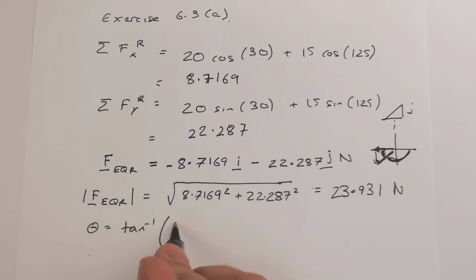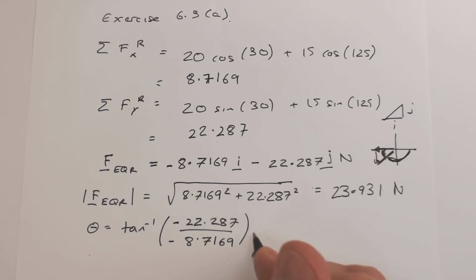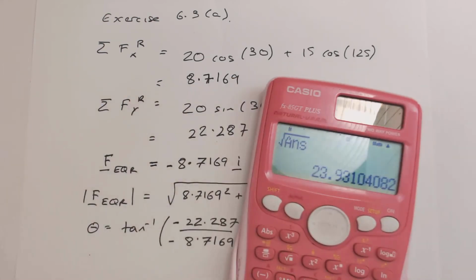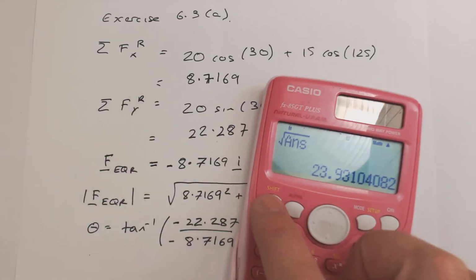So I will put that in, but obviously I know a minus divided by minus gives me positive. So I'm not cheating, there's nothing magical going on here. Divided by minus 8.7169. So let's find that angle, or at least the angle the calculator thinks the result is.